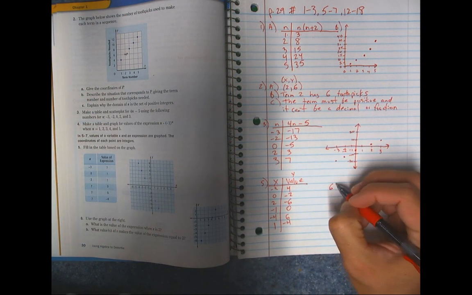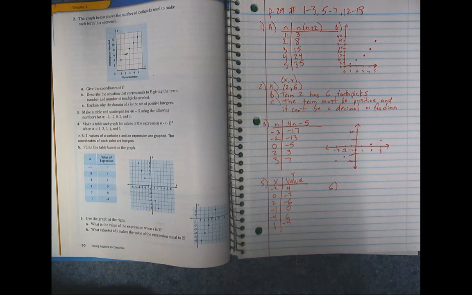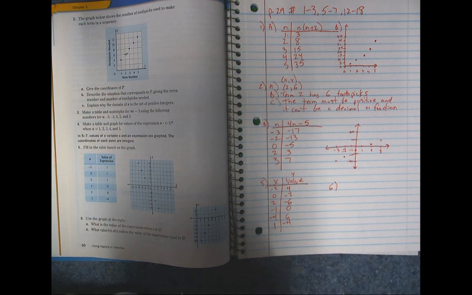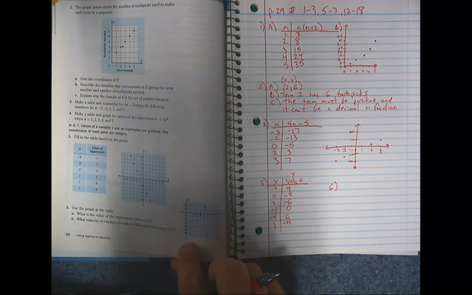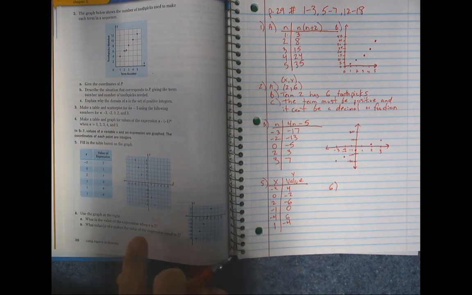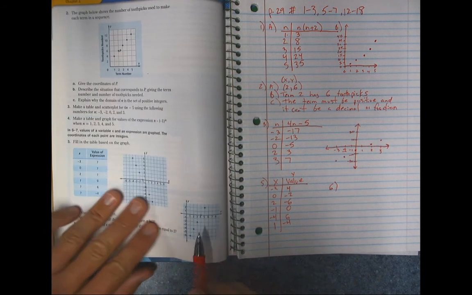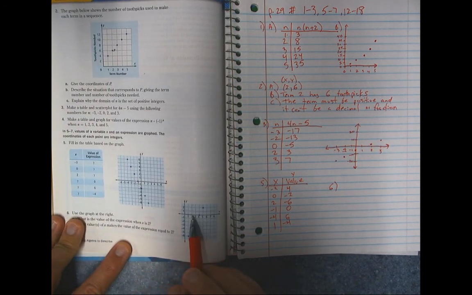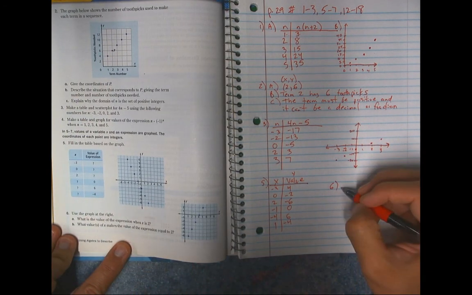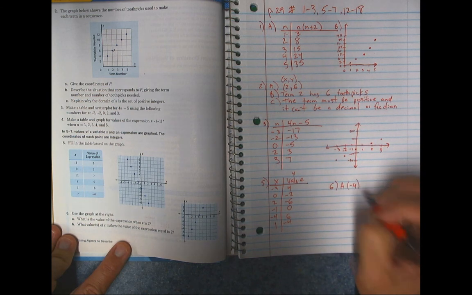Okay, number 6. Using the graph, what's the value of the expression when x is 2? X is 2. So you're going to go to your x-axis and find 2. What's the value of the expression? It's negative 4. So A is negative 4.